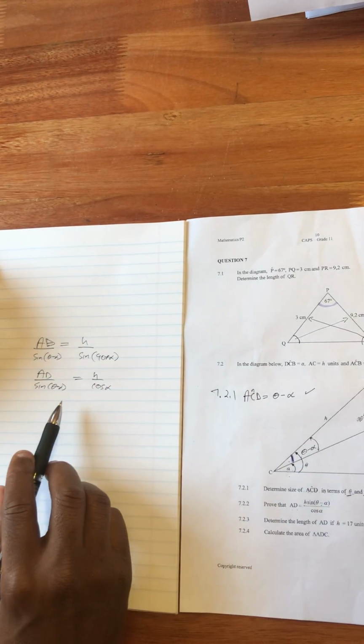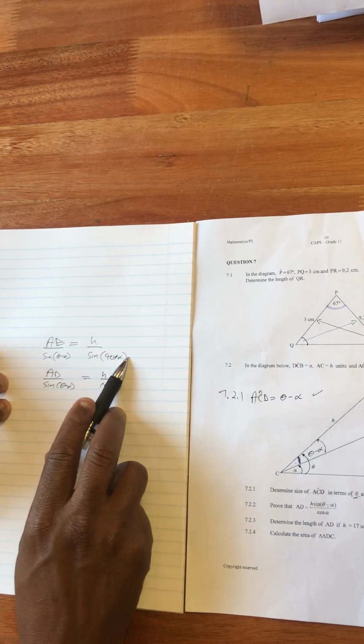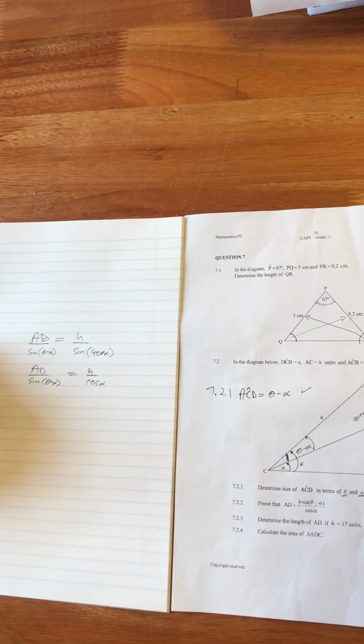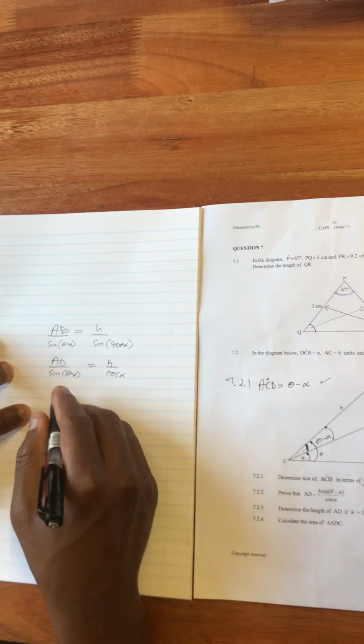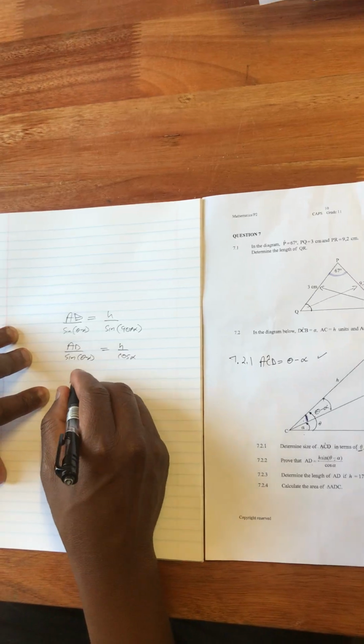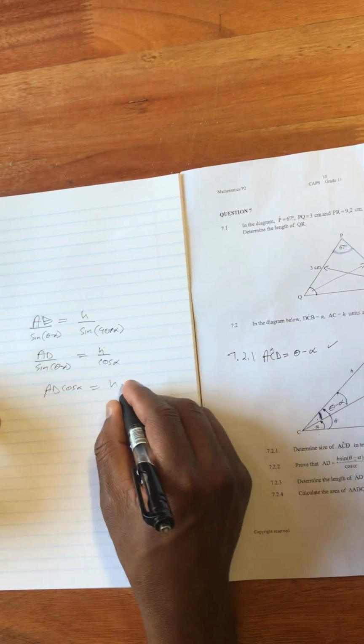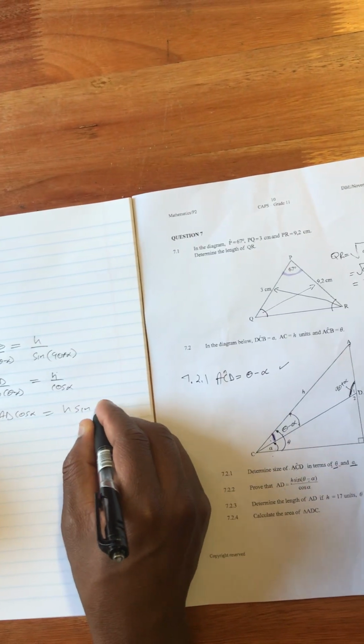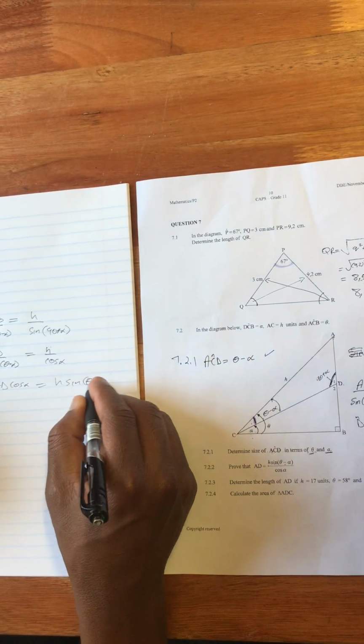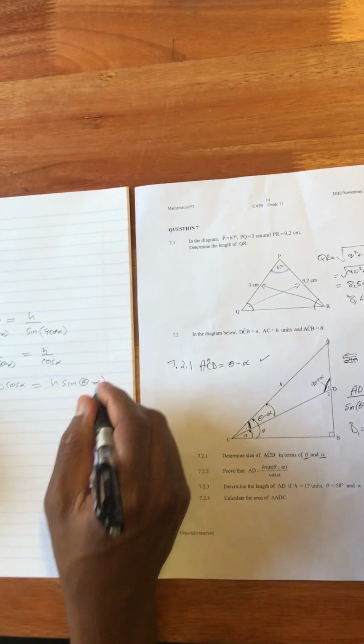We have changed sine into cos of alpha. Now we can do the cross multiplication. AD cos of alpha is equal to H sine of theta minus alpha.